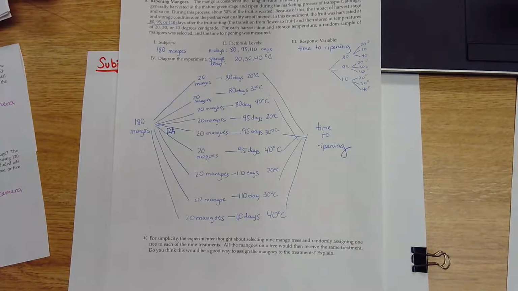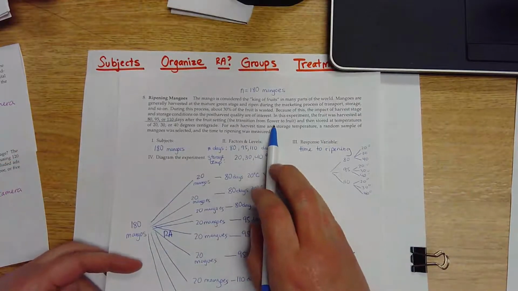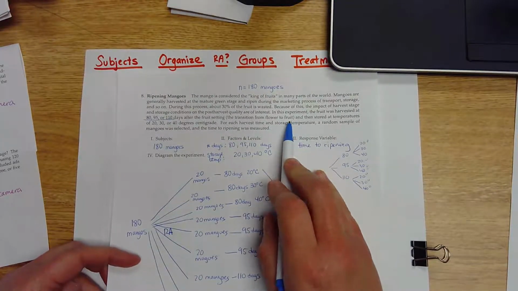Then you also have, I think, another issue. So we're defining this pink date as the transition from flower to fruit. And that's going to vary on the tree.